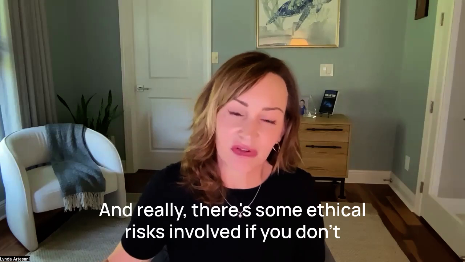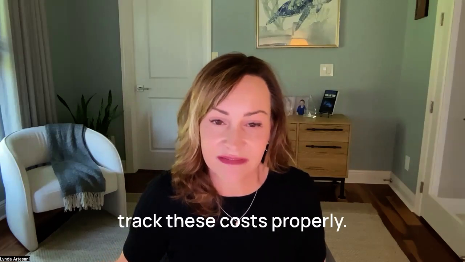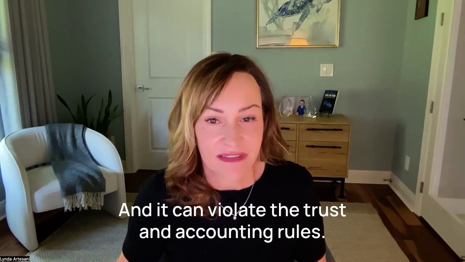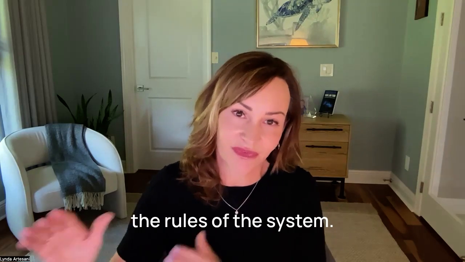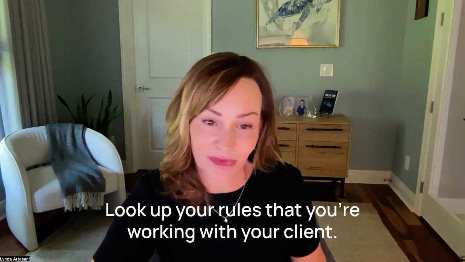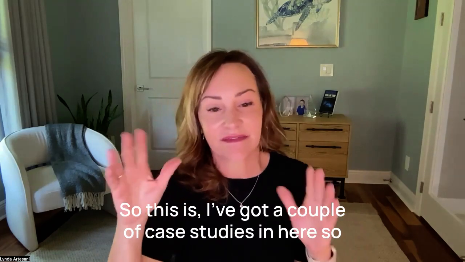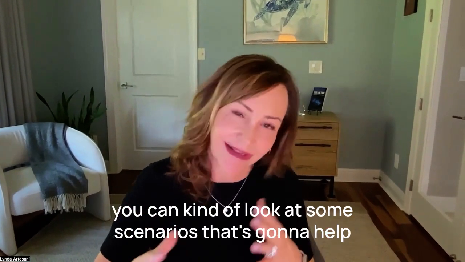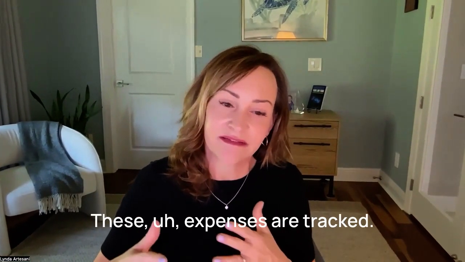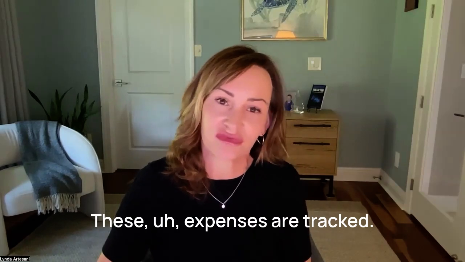And really, there's some ethical risks involved if you don't track these costs properly, and it can violate the trust and accounting rules. So you really need to make sure that you're following the rules of the system. Look up the rules that you're working with your client. Very, very important. So I've got a couple of case studies in here so you can look at some scenarios that's going to help you understand the way these expenses are tracked.